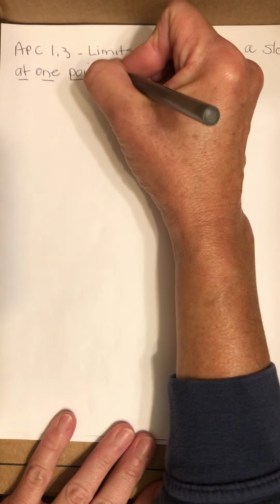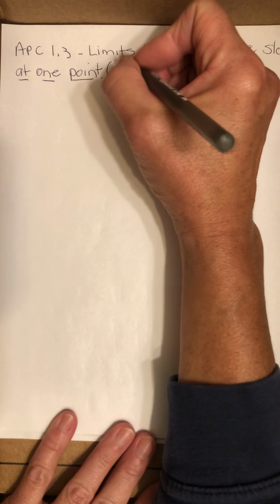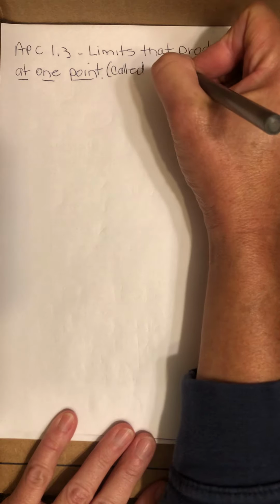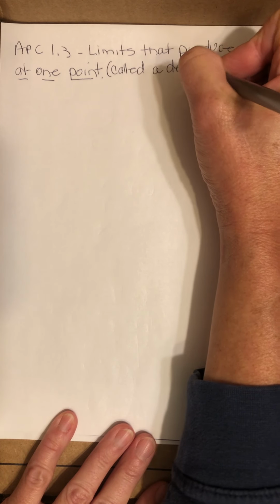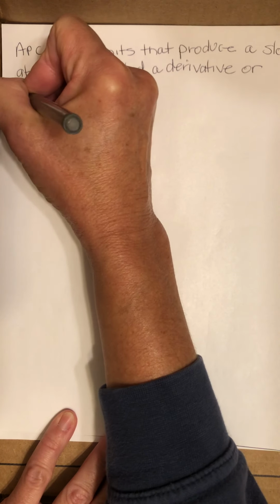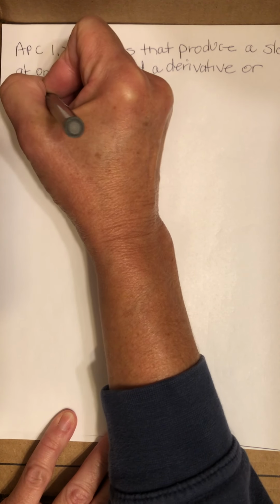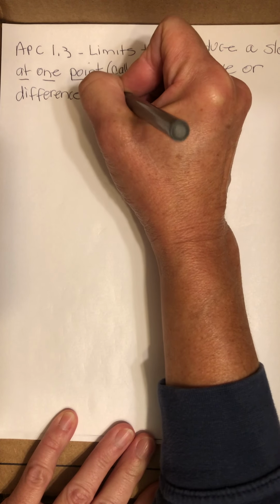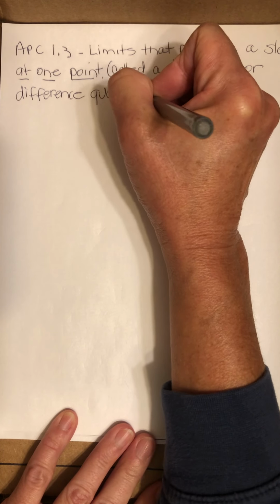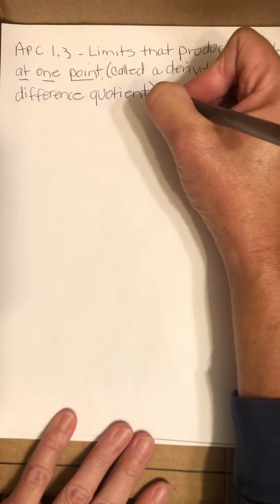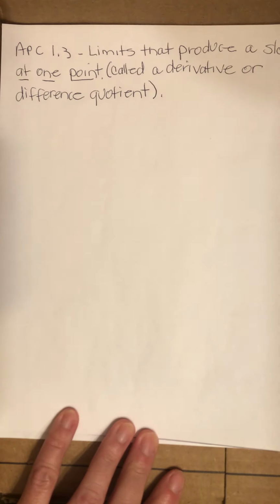This is called a derivative or difference quotient. AP Classroom uses the term AP quotient a lot, and so I want to make sure that you get used to that. So let's begin our notes.